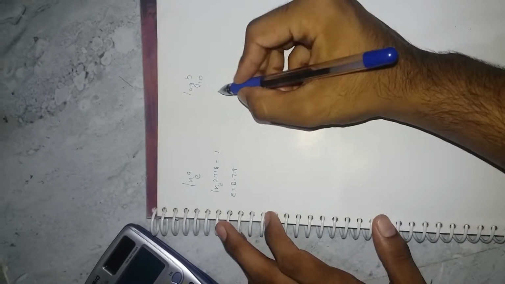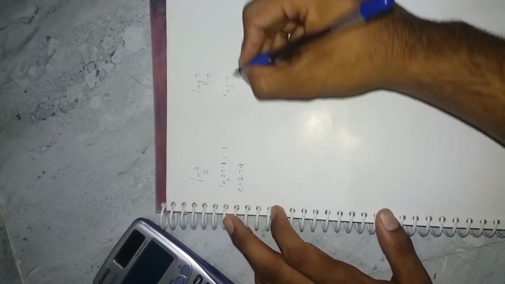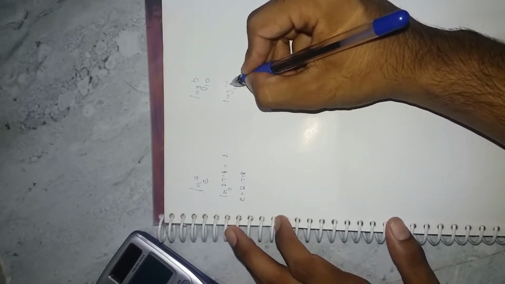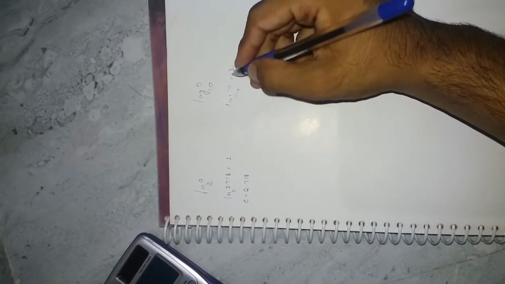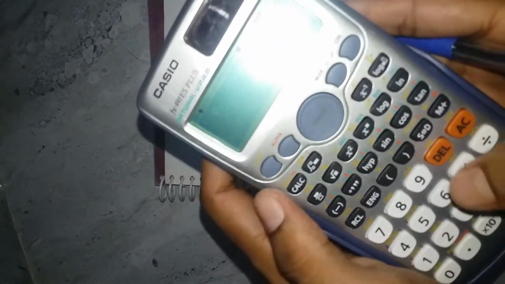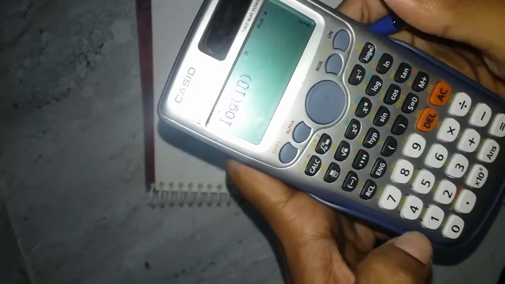Okay, when someone asks us to find the value of log 10, then we'll see that the base is 10 and we need to raise it to 10, so the value should be 1. And we can just confirm it with the scientific calculator, like log 10 is equal to 1.